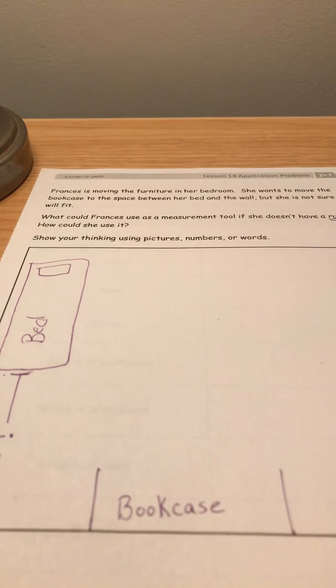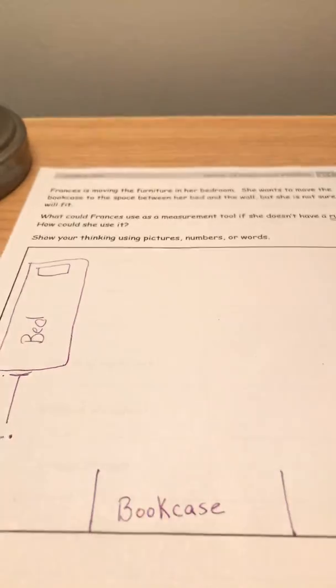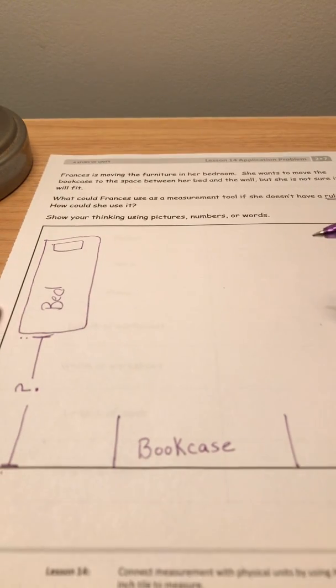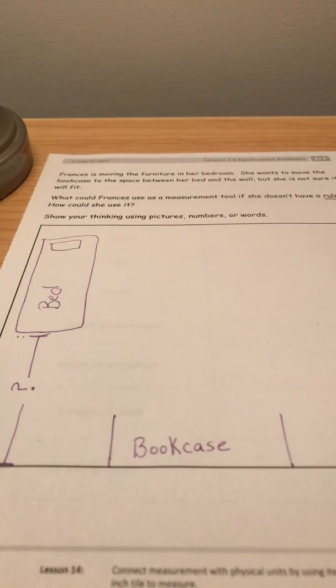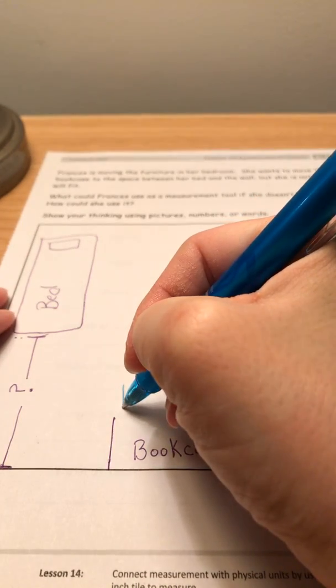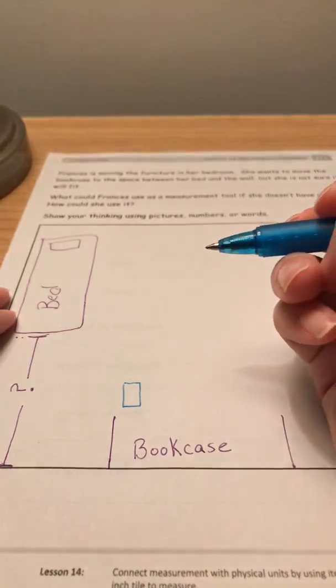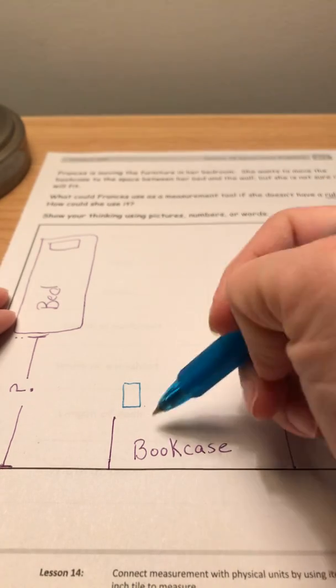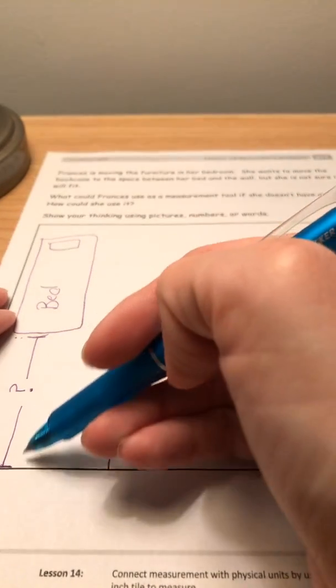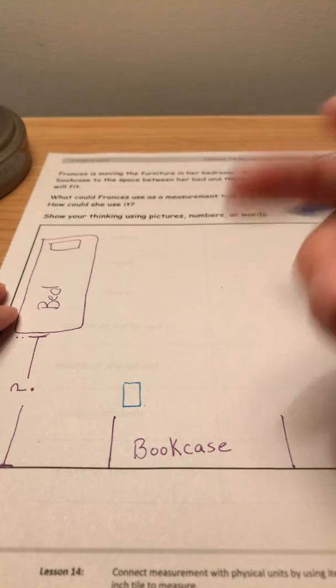So she wants to know, will this bookcase fit here? But she doesn't have a ruler. Now what could she use to measure it? So we're talking about items that are already in her room. Well, guys, what goes on a bookcase? That's right, books. So I'm going to draw a picture of a book, right? How can she use this book to measure her bookcase and this space in between the wall?